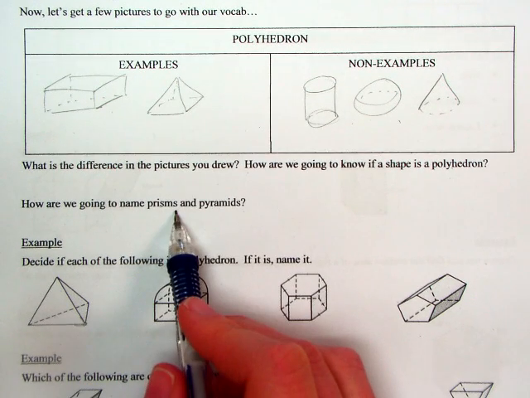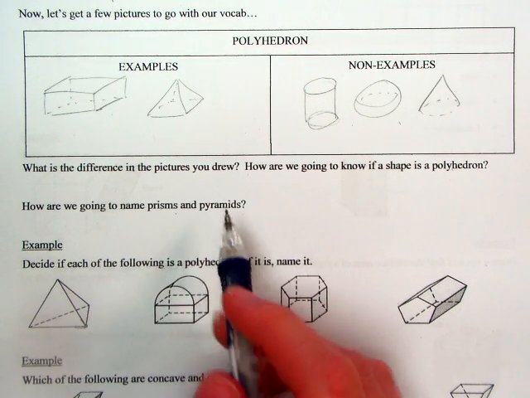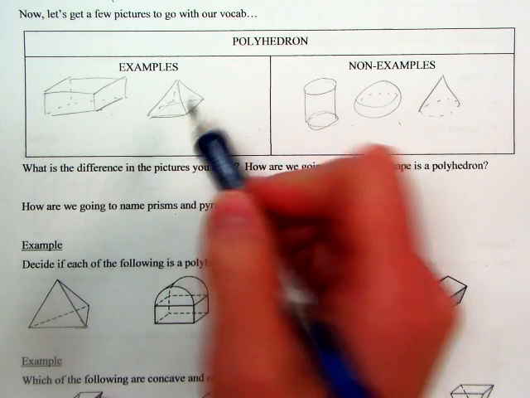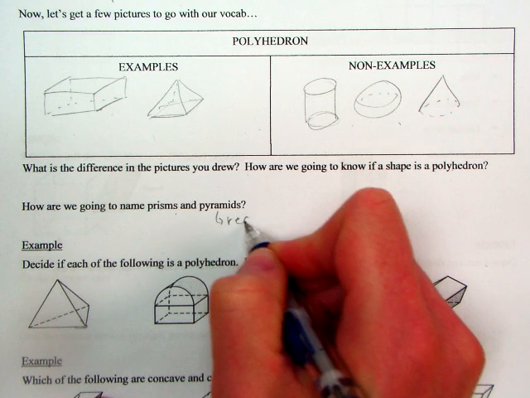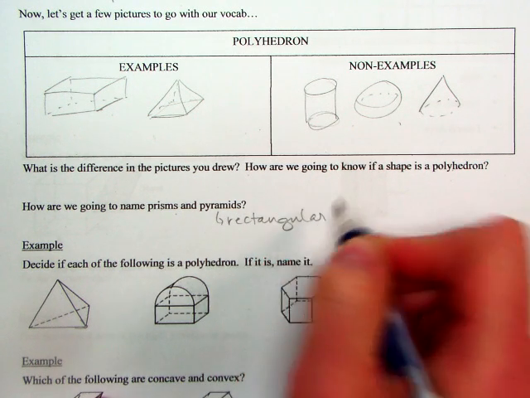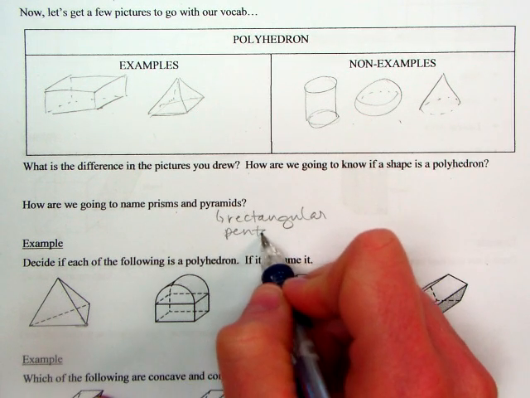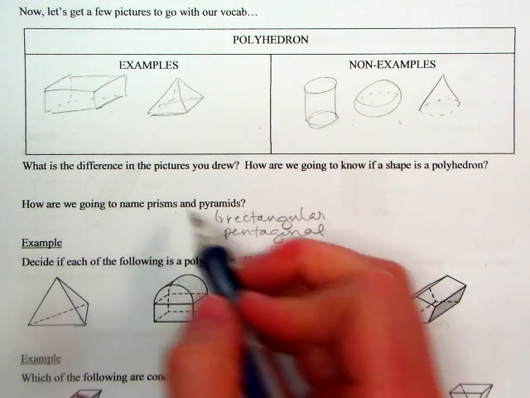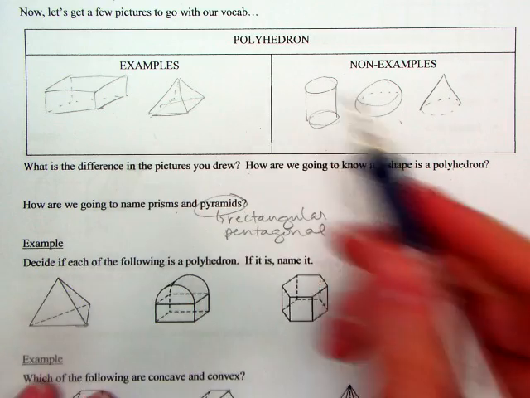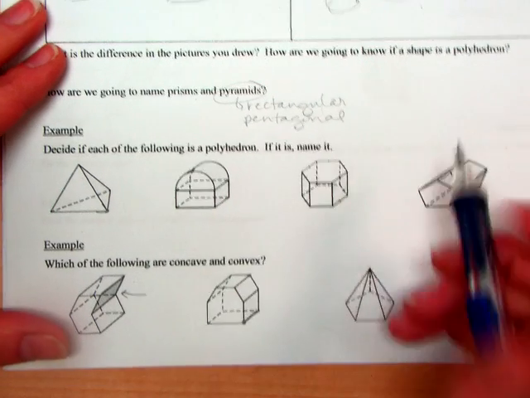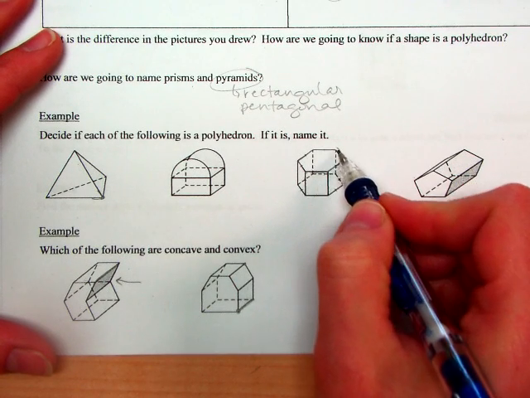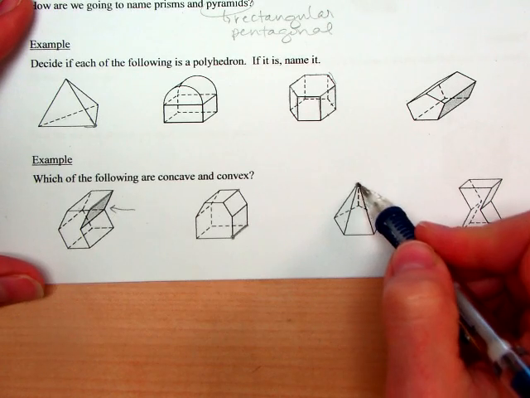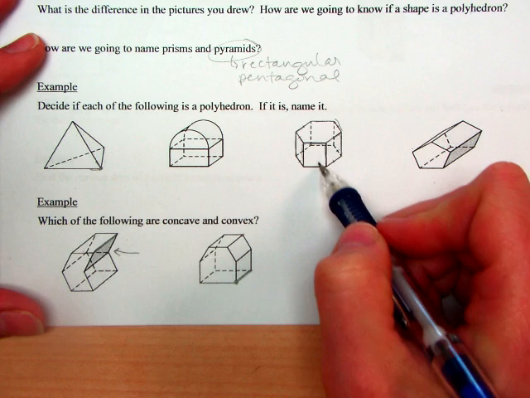And how are we going to name prisms and pyramids? They are named by the shape of their base. So this particular pyramid would be a rectangular pyramid. That's how it's called. If it was a pentagon on the bottom, it would be a pentagonal pyramid. So whatever shape is the base, that's what you're going to say first, and then you'll say the word. So here's a good picture of a 6-sided, so that's a hexagon, and this is a prism because it goes just straight up and down. Pyramids come to a point, and prisms are the same shape all the way down to the bottom.